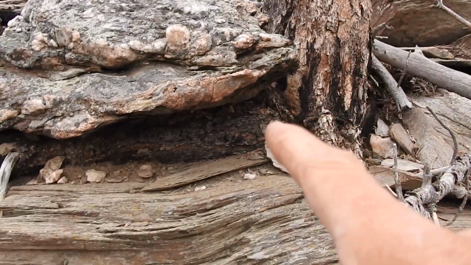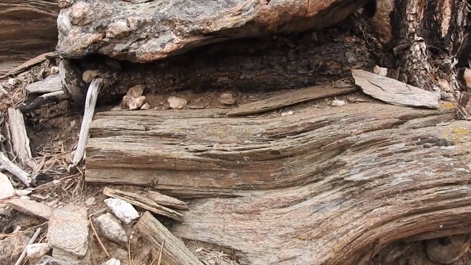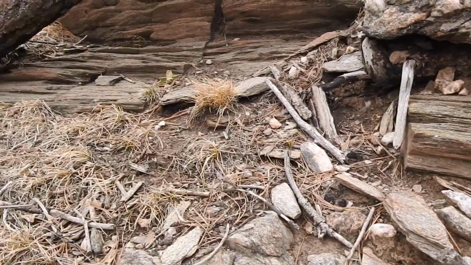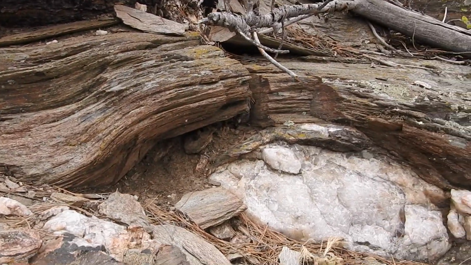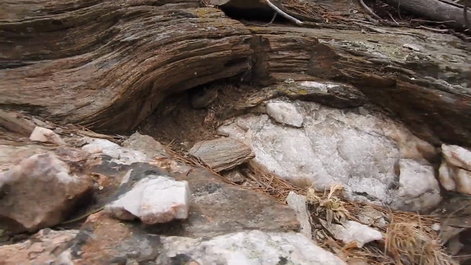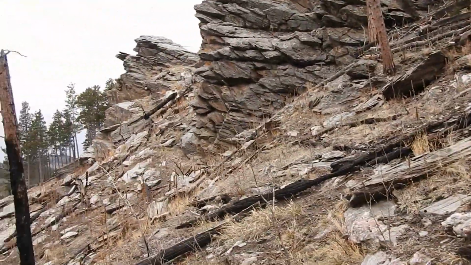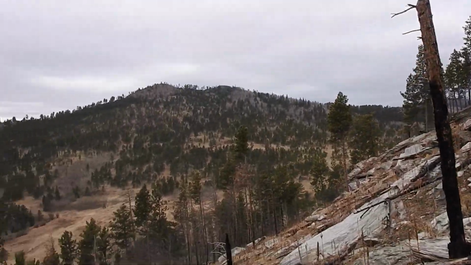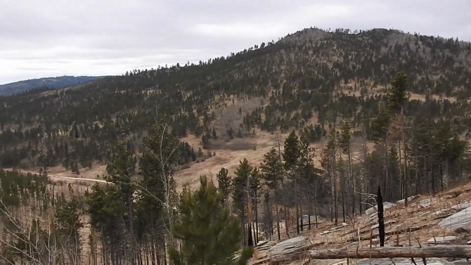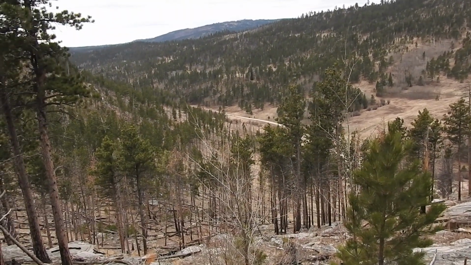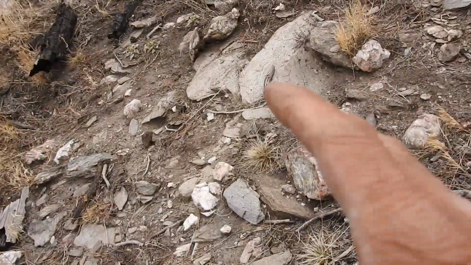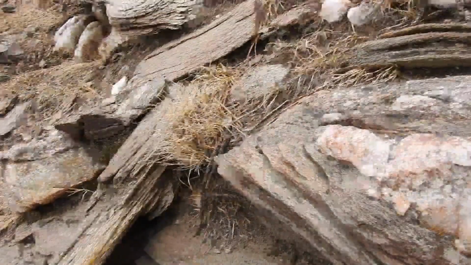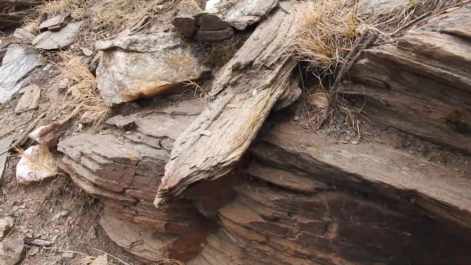Like this tree coming down, you see the root coming under. You see these all over. All this right here is the same as all that up there underneath that grassland. Underneath all that grassland, as far as the eye can see, all this down here is just bits and pieces of everything I'm showing you.